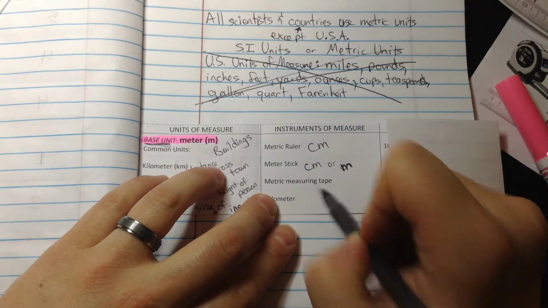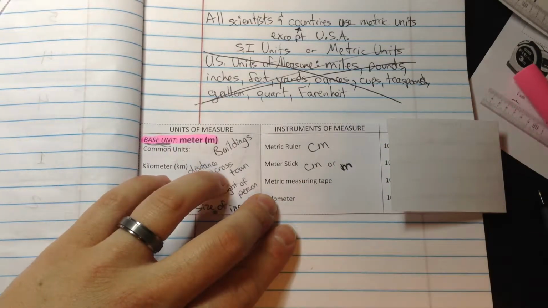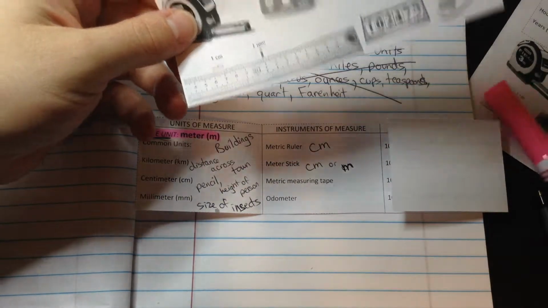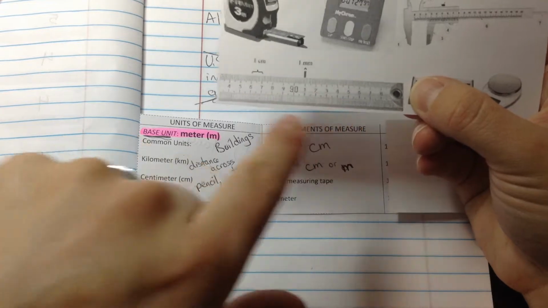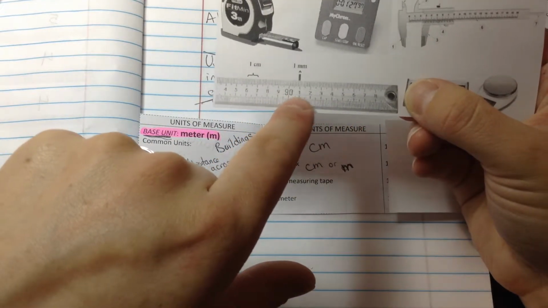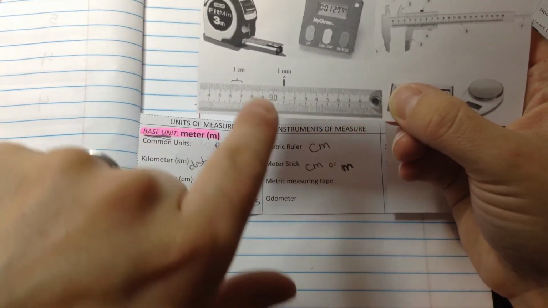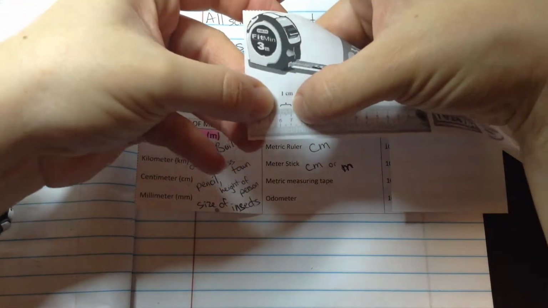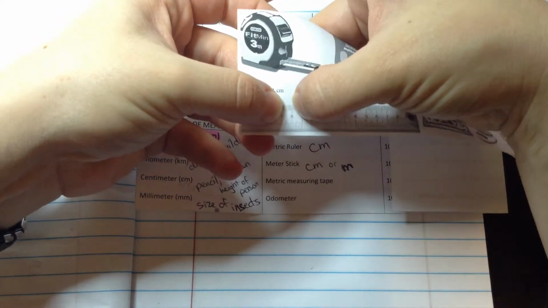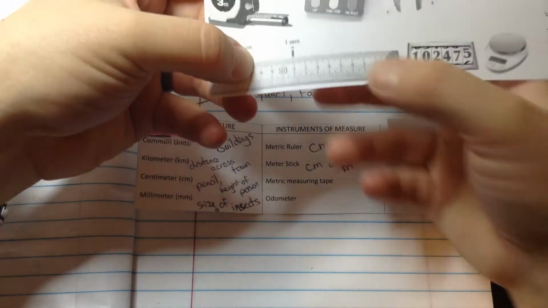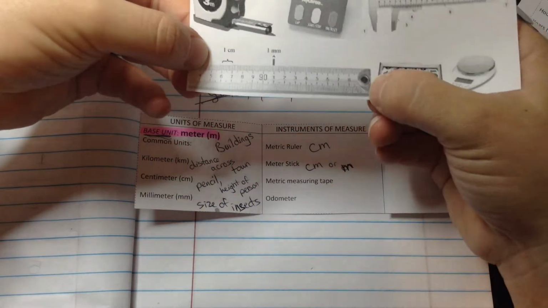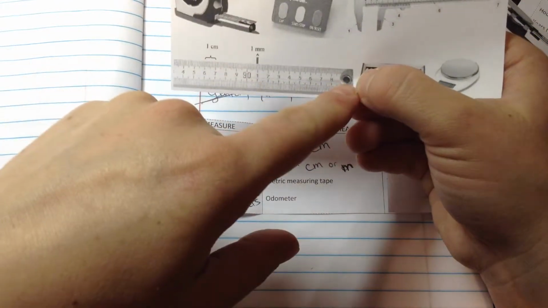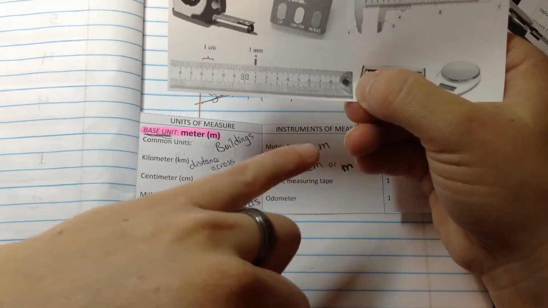Okay? Metric measuring tape. So actually, let's back up for a moment. Go to our pictures. This right here, this is the end of a meter stick. If you notice that 90, 1, 2, 3, 4, 5, 6, 7, 8, 9, 100, there are 100 centimeters. Each one of these is a centimeter, as it shows you right there. A centimeter, a centimeter. That little tiny measurement between two little lines, that's 1 millimeter. And this is all on the end of a meter stick, and a meter stick has 100 centimeters. Okay?